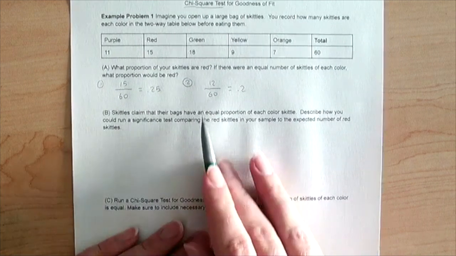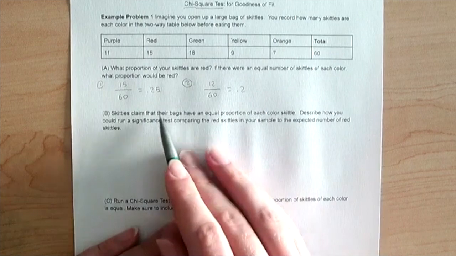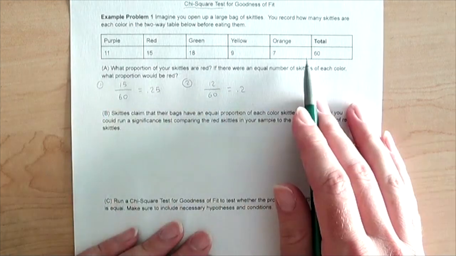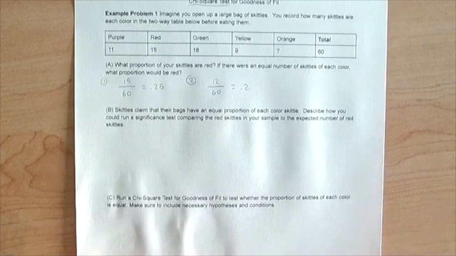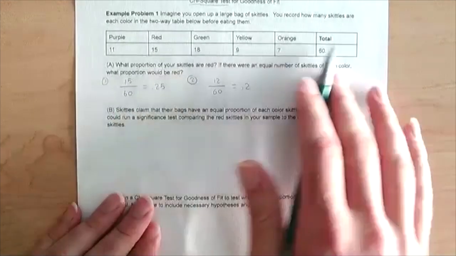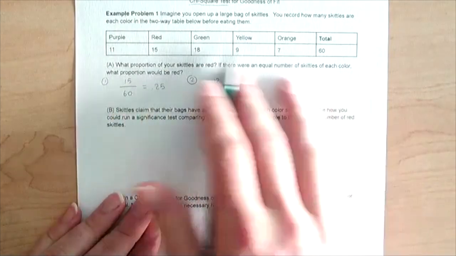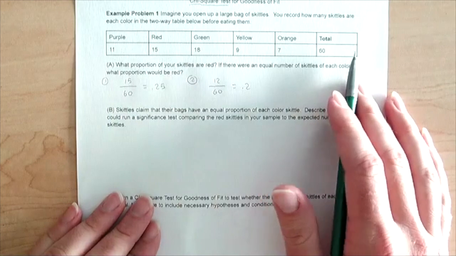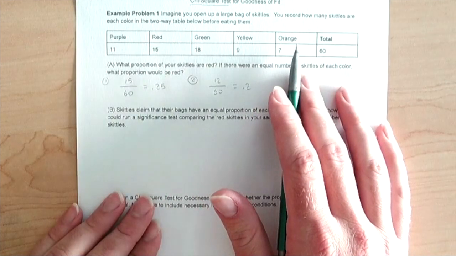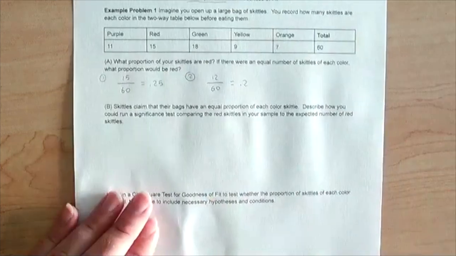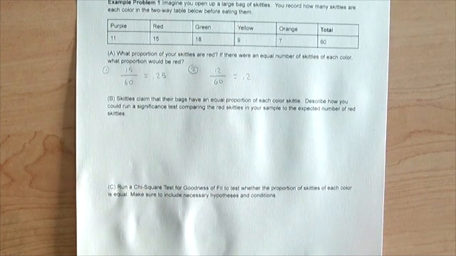Either way, they're claiming that every Skittle bag has an equal proportion on average. And maybe I said that poorly. Let me reapproach that. Every bag doesn't have to have this 12, 12, 12, 12. But we're going to look for evidence that our bag of Skittles was so off from that that it couldn't possibly be true overall. So anyway, Skittles claims that the bags have an equal portion of Skittles.